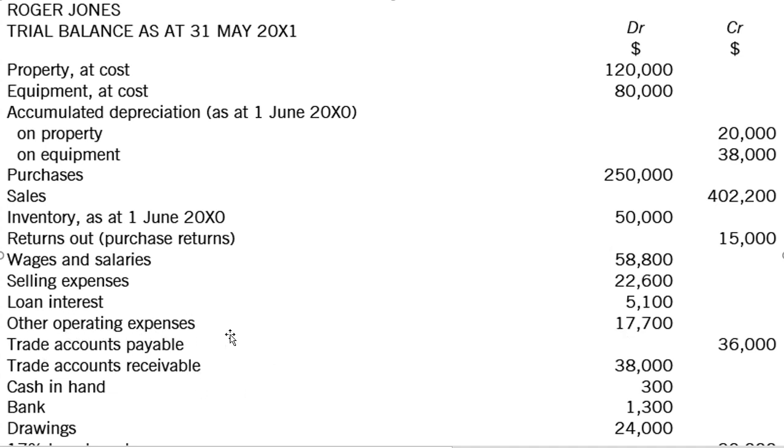Then we have trade accounts payable, 36,000. Trade receivable, 38,000. That is an asset. Cash at hand, an asset. Drawings.